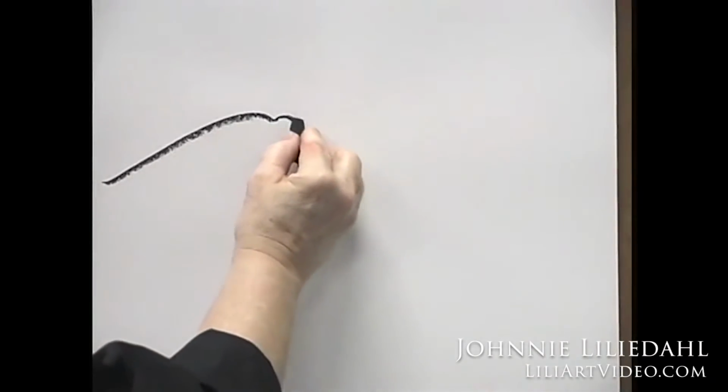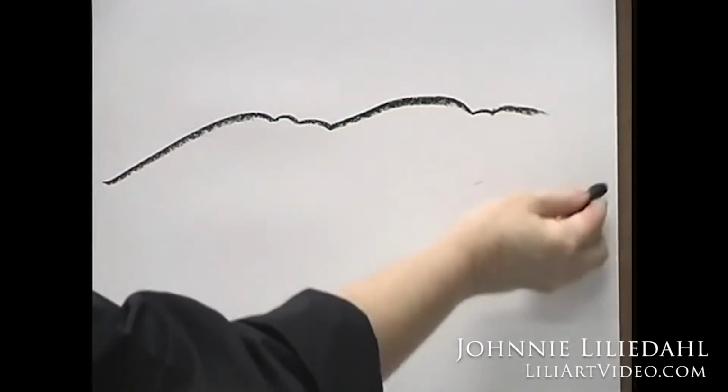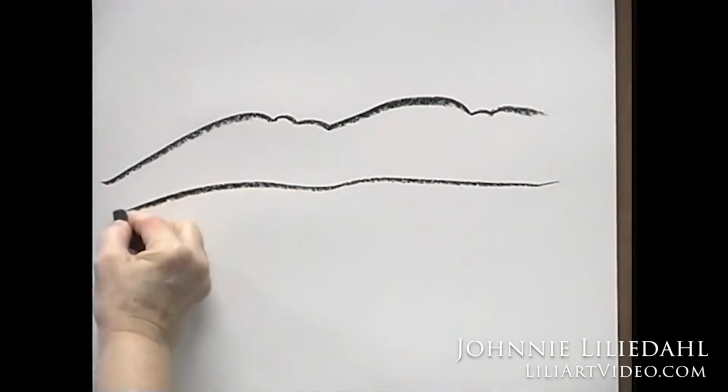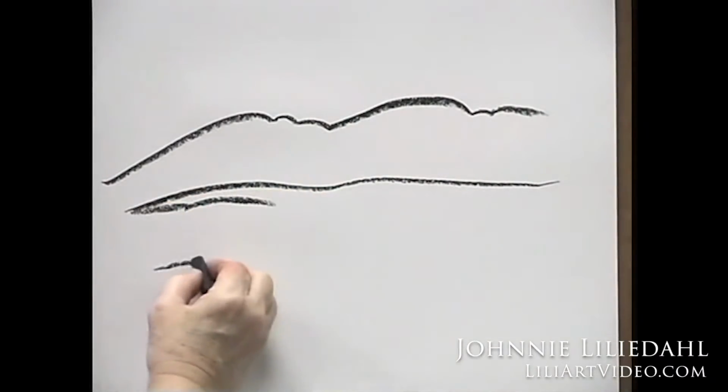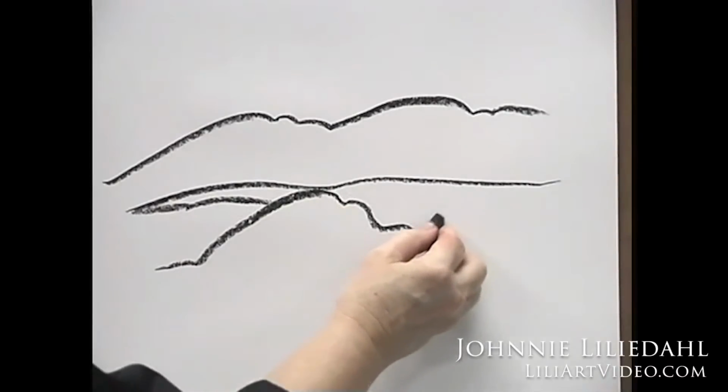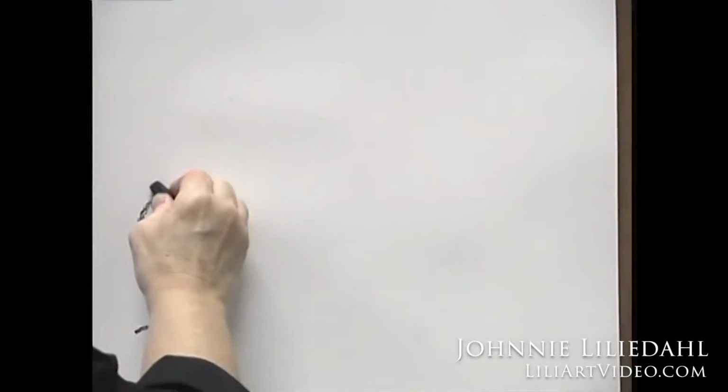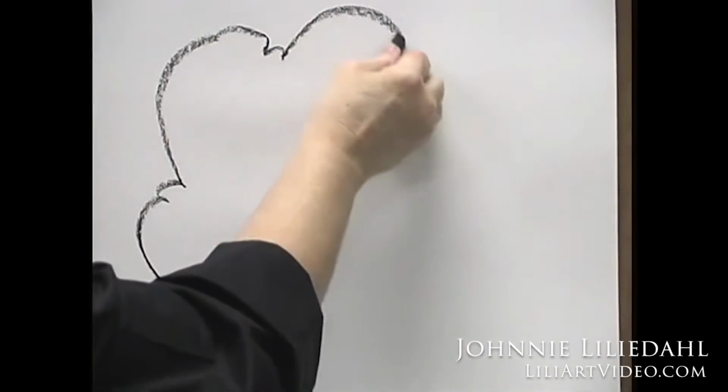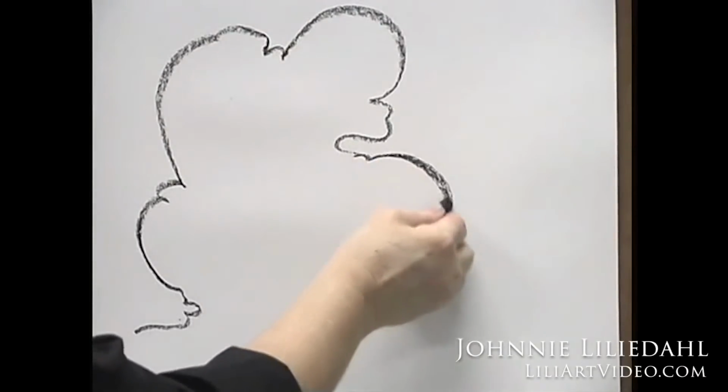Convex lines and masses suggest earth forms. Living things and the accoutrements of living things.